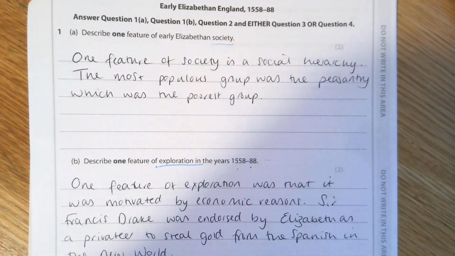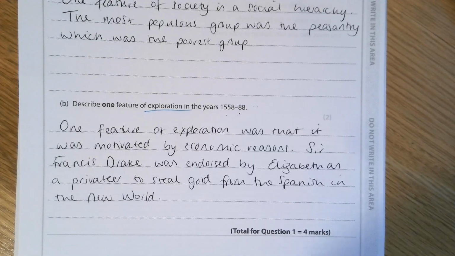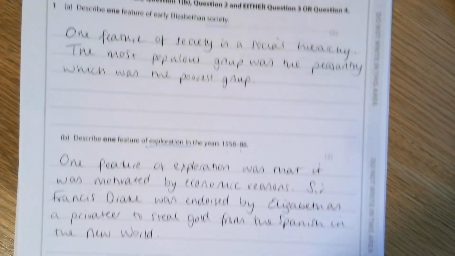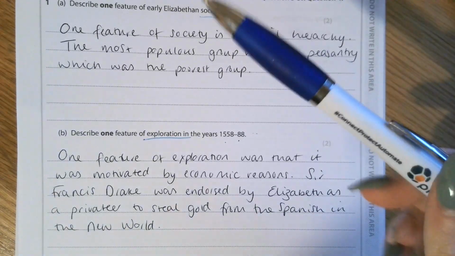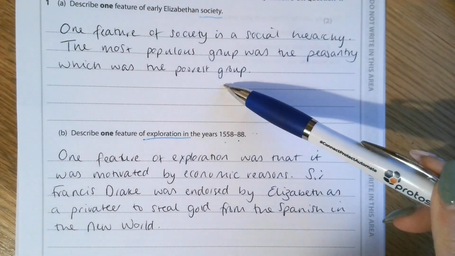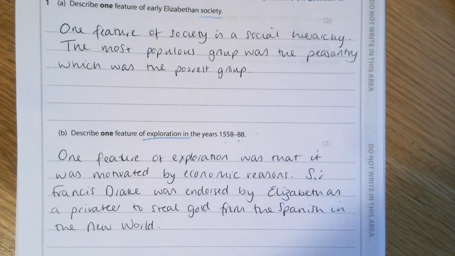So again, I've given my feature, and then also I've given some specific factual information. So I've written one feature of exploration was that it was motivated by economic reasons as my feature, and then Sir Francis Drake was endorsed by Elizabeth as a privateer to steal gold from the Spanish in the New World. And that would get me 4 marks for answering both parts of that question then, because I've got a feature and a specific factual detail, a feature and then another bit of specific factual detail.